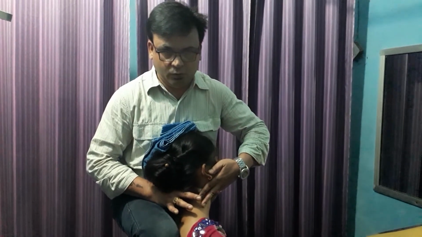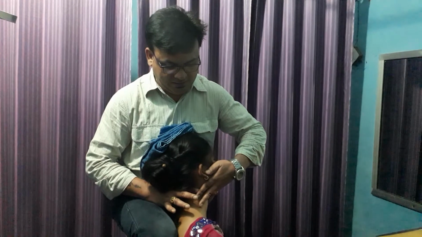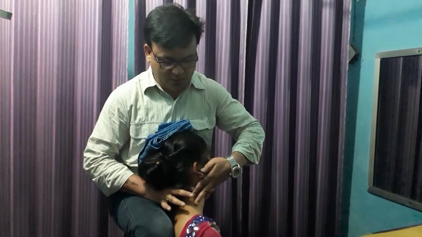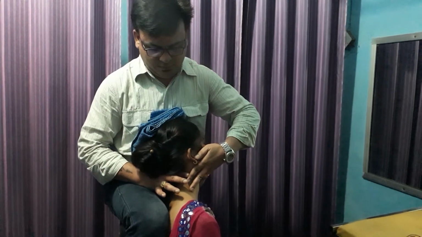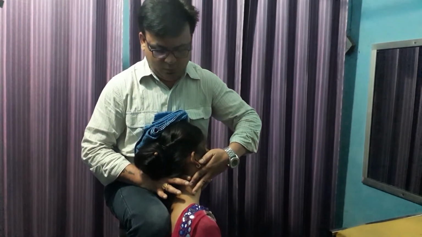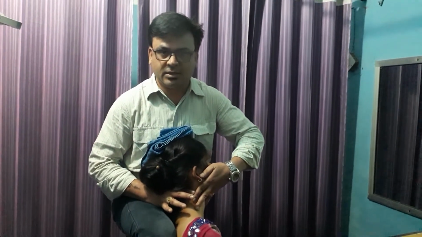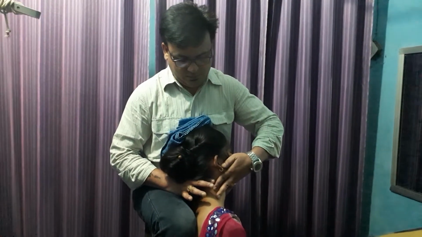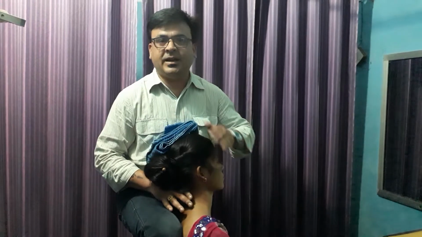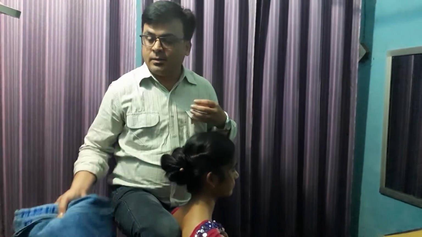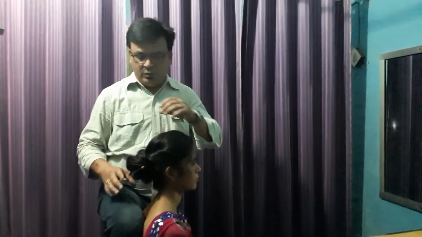This is 1 to 2 oscillations per second. It is the speed of mobilization. The mobilization direction is dorsal to the spine. After that, we are giving the mobilization C2 to C1, C1 to C2.